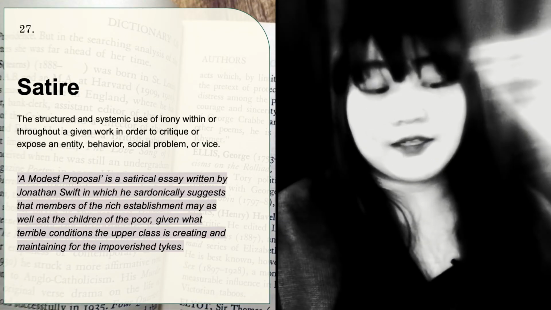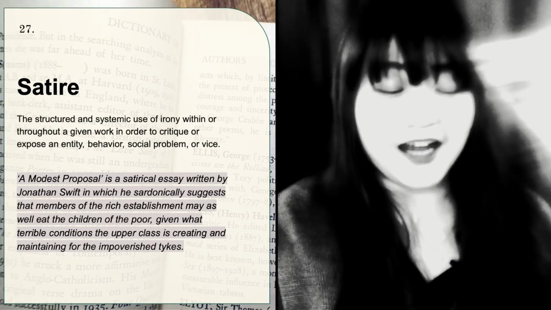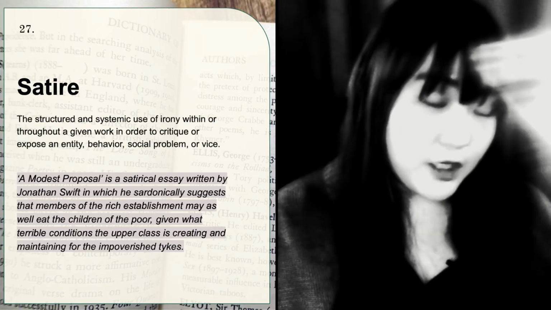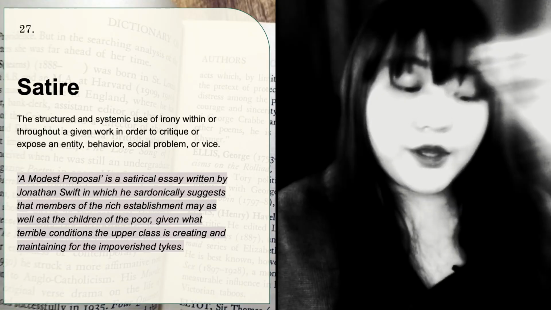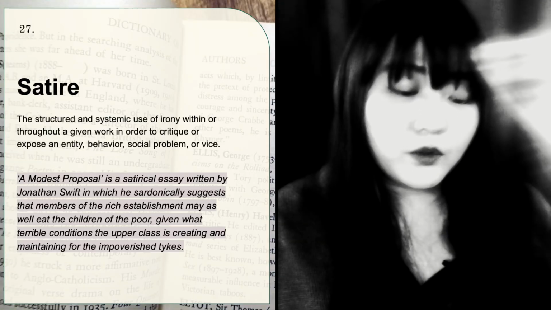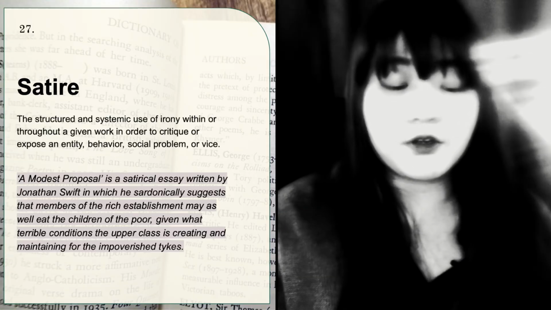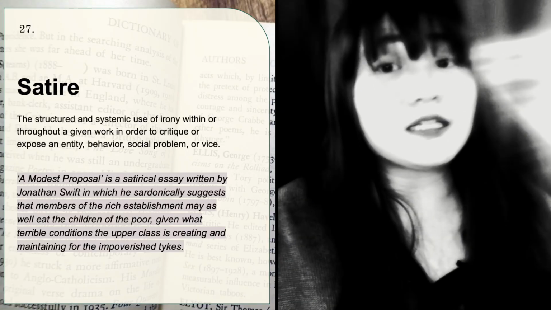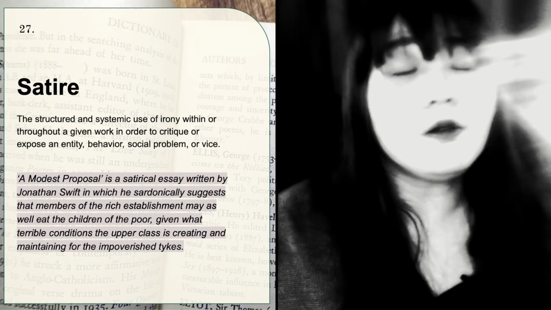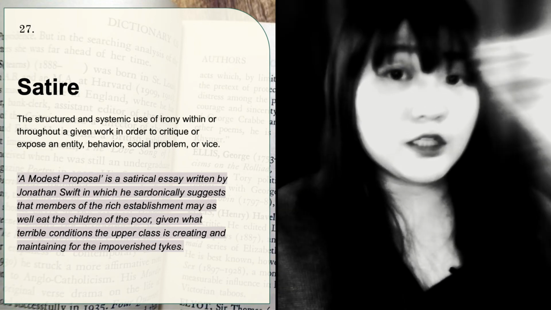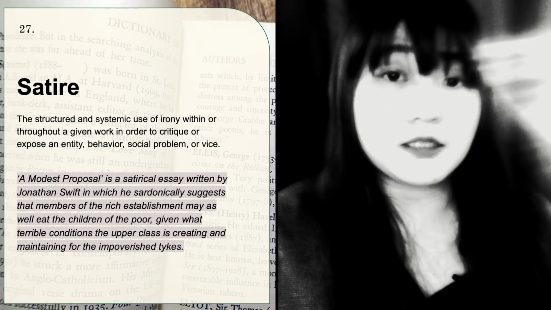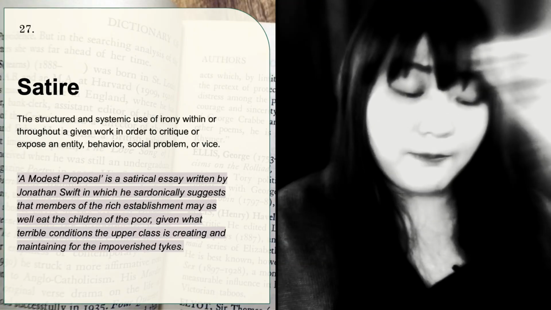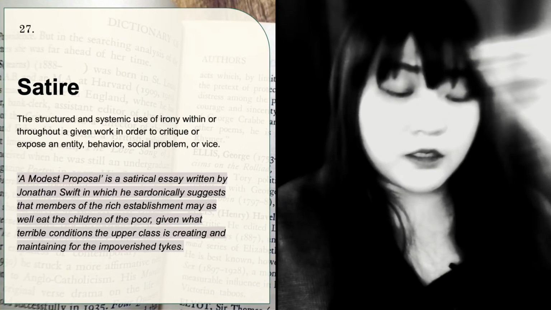Next, literary device number 27, we have satire. Satire is the structured and systemic use of irony within or throughout a given work in order to critique or expose an entity, behavior, social problem, vice, etc. Satire is a tier above sarcasm, for example. You can have sarcastic elements strewn throughout a text that is not satirical, but a work of satire is something more like, if you look in the example, Jonathan Swift's A Modest Proposal.